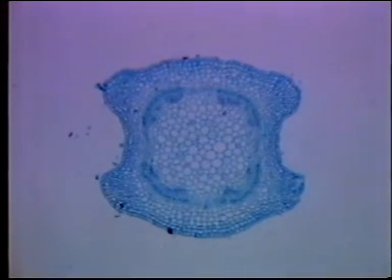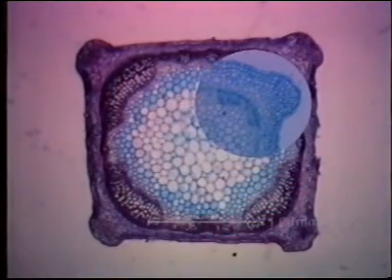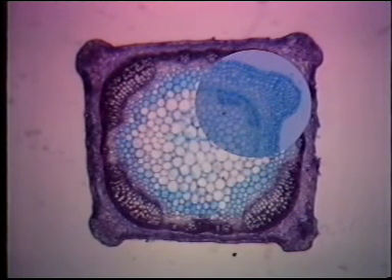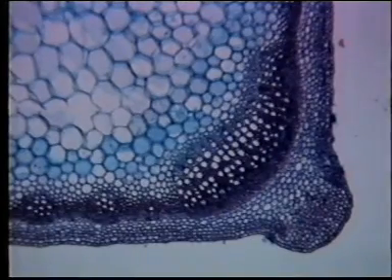Compare this with a mature mint stem, which is much stronger and tougher, but can no longer grow. It's basically similar, but the vascular bundles are larger with more xylem, which is more heavily lignified. There's also an obvious dark ring at the inner edge of the cortex, and these cells function purely for support.